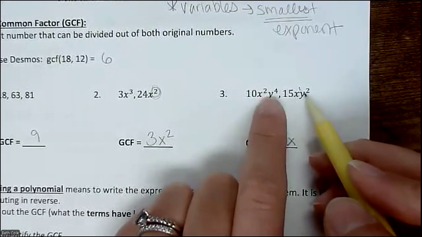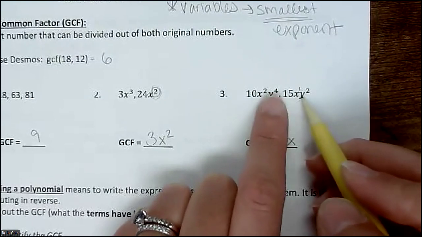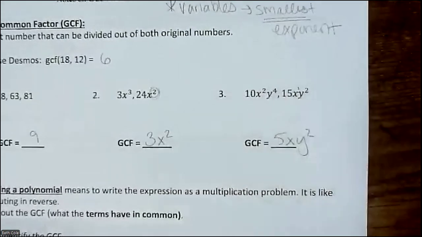All right, then look at the y's. Do you see how this one has 4 and this one has 2? Which one are we going to do? Good, because that's the smallest one.